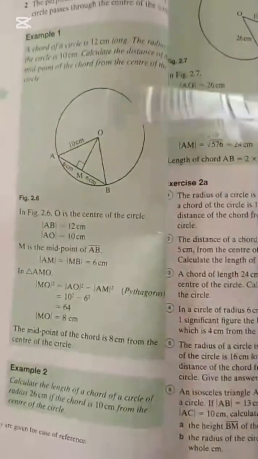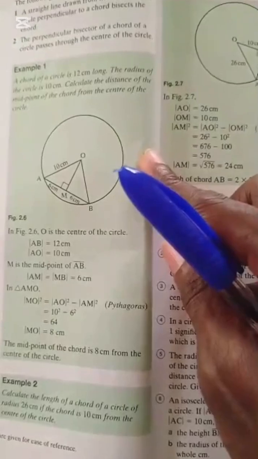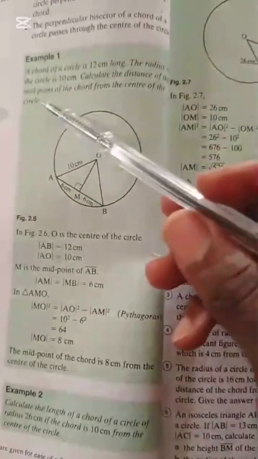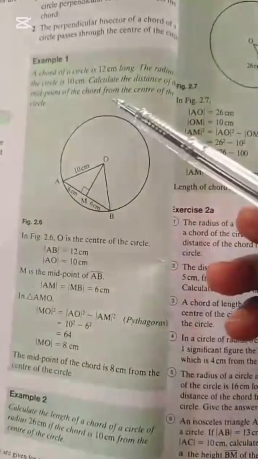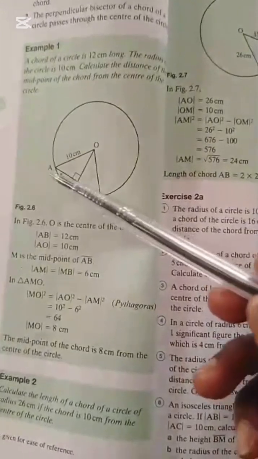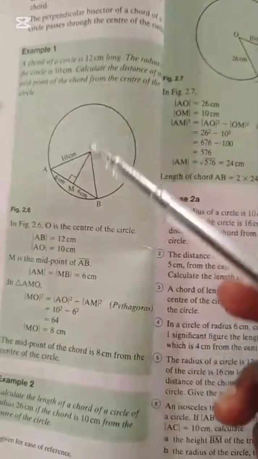Example 1. A chord of a circle is 12 centimeters long. The radius of the circle is 10 centimeters. Calculate the distance of the midpoint of the chord from the center of the circle. So we see the chord and the circle. This is the chord called AB. We are told that it's 12 centimeters.